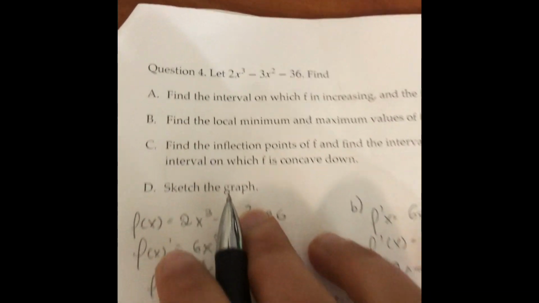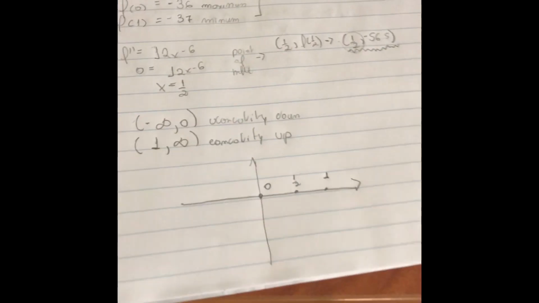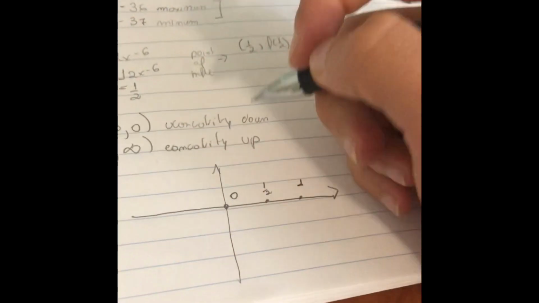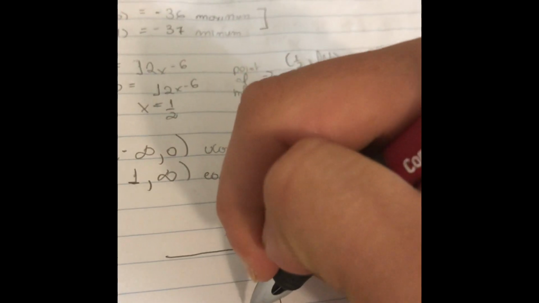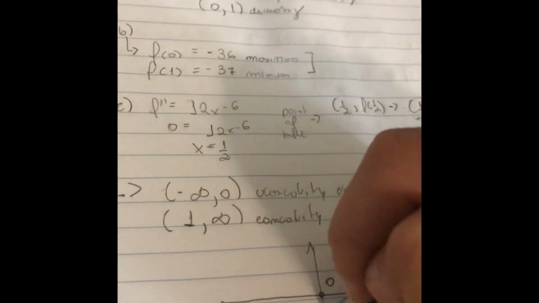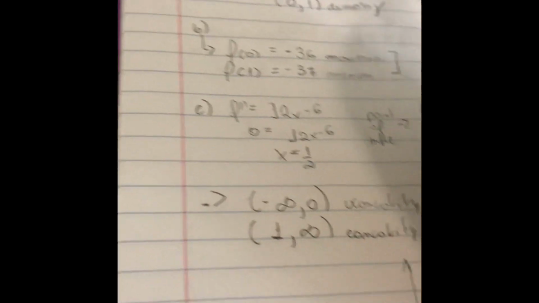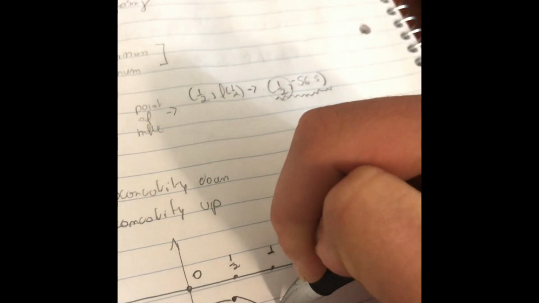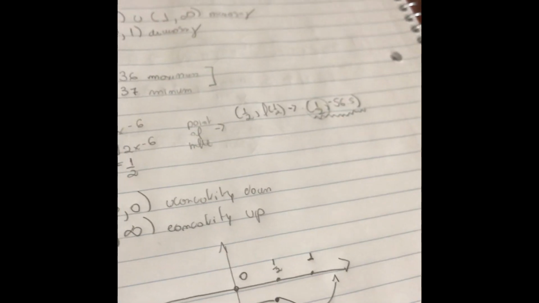So basically here it's asking us to sketch the graph. I already did a draft right here, and to sketch this graph, we're gonna look at the information that we found. We know that the concavity here is concave down until 1/2, so we can draw something like this. Then at 1/2 there's an inflection point that changes, and from there to infinity the concavity is concave up. Okay, so our graph will be something like this.